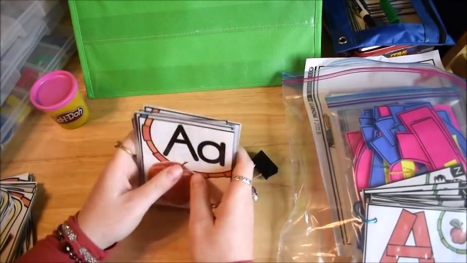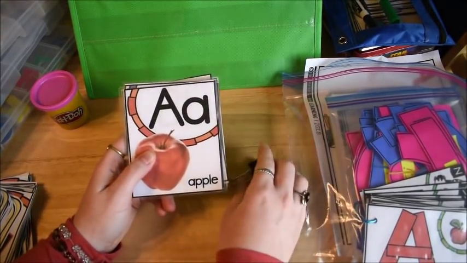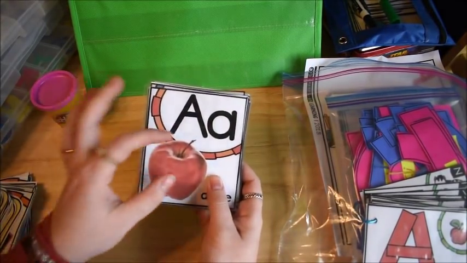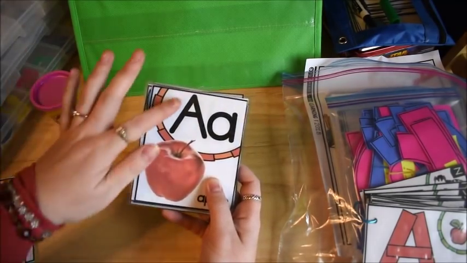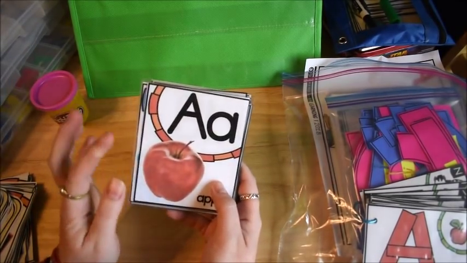Obviously, that's a really good way to practice for memory. So the kids are practicing their letter sounds and they're associating it with a picture.